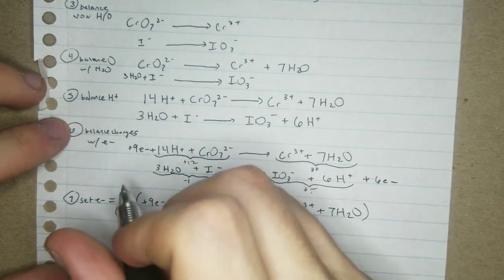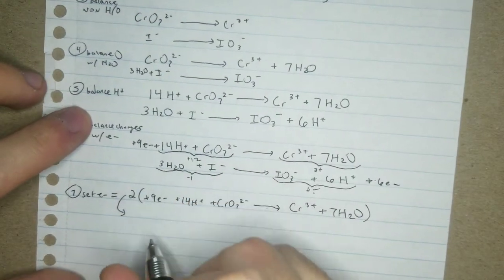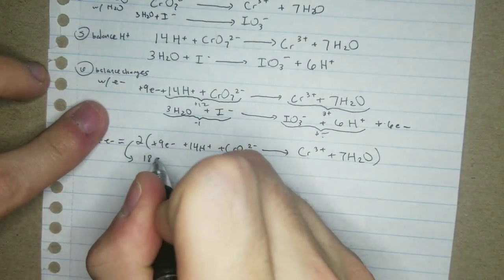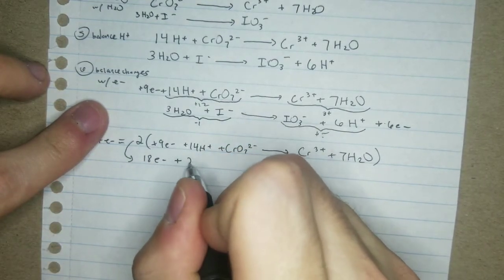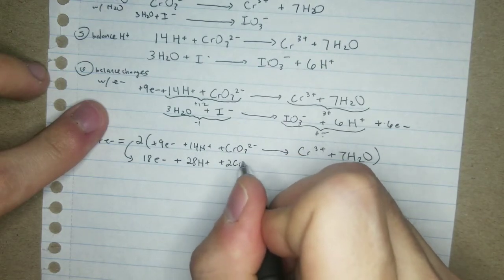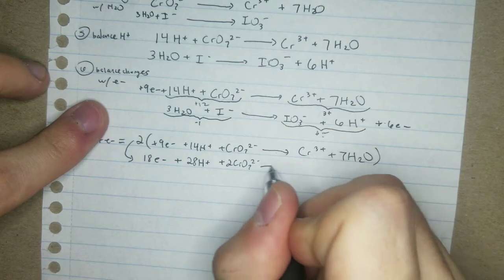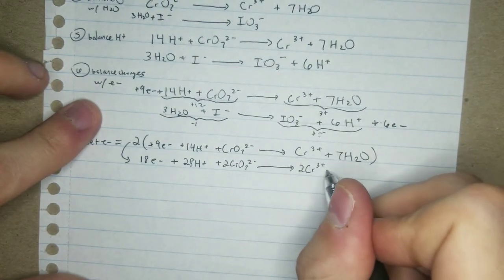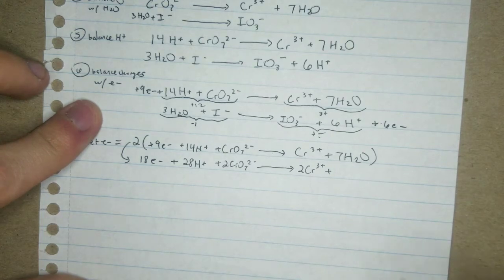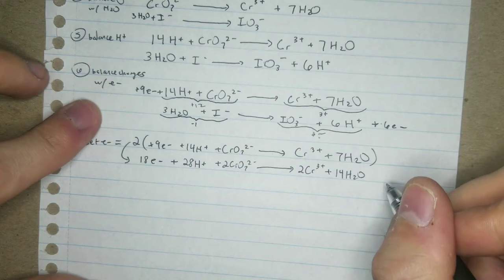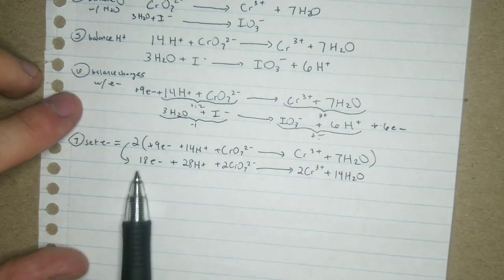So it might save you an accident there if you just write the arrow. So we have now 9 and 9 is 18 electrons plus 28 hydrogens plus 2 Cr2O7 2- yields 2 Cr3+ plus, 7 times 2 is 14 water.